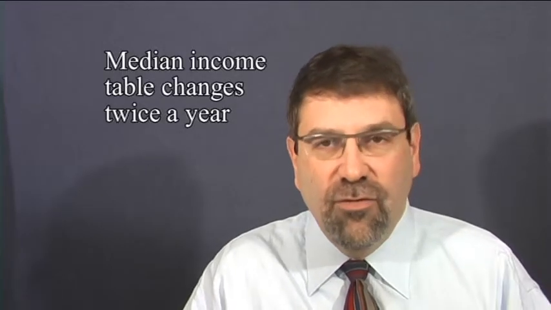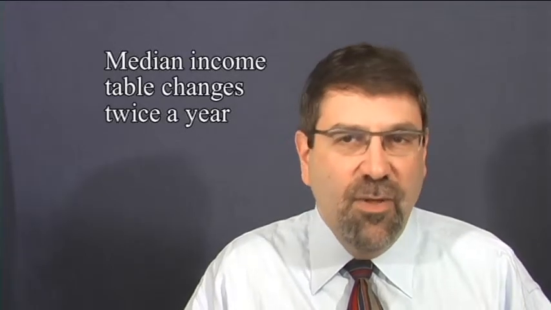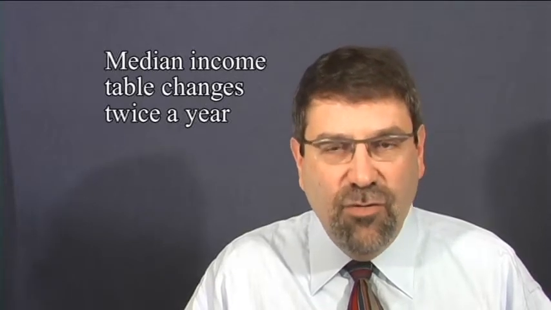So that's what the median income is. I have a link on this page to the current median income table. And again, it does change. So if you're looking at this in 2011 or 2012, it's very likely that the median income will have changed. But I wanted you to know what this is and kind of what it means.